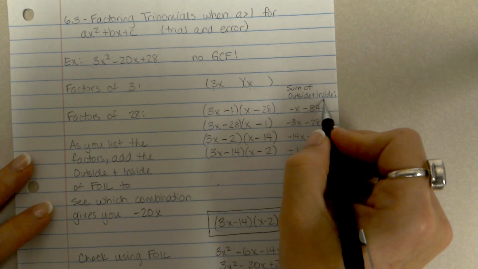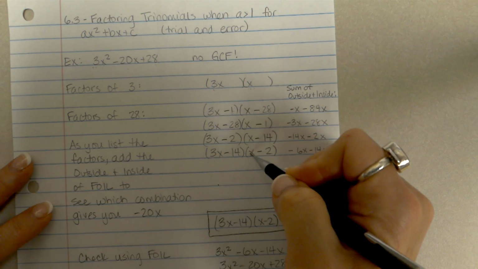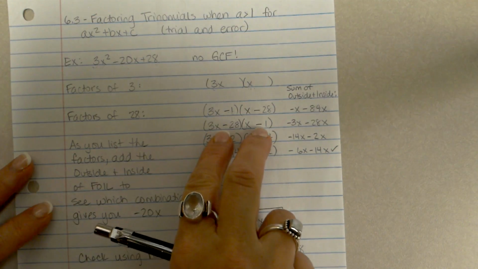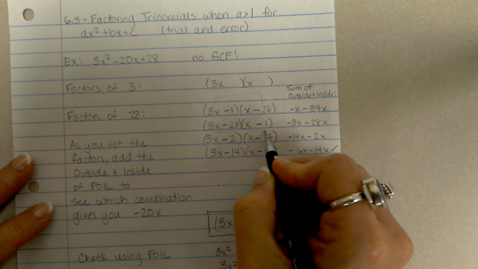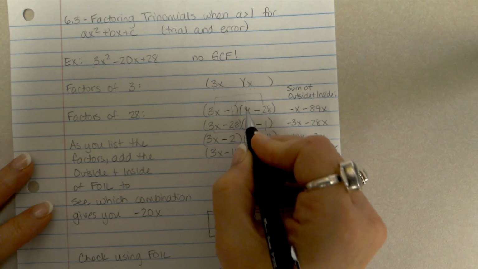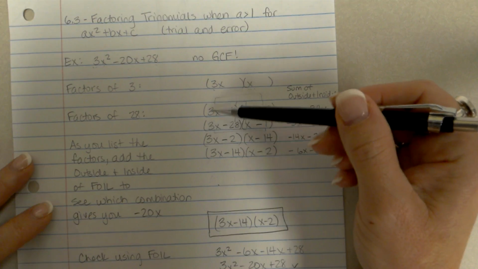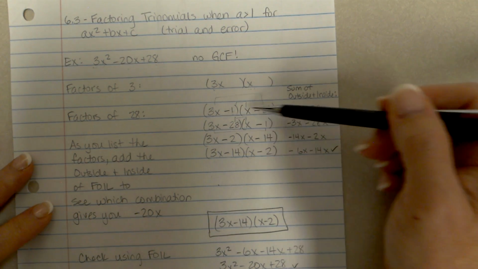So this is my outside and my inside. Now that my first term is not just all ones, I actually have to try the last terms in both positions, okay? Because my outside here is not the same as the outside here. My inside here is not the same as the inside here, even though in both of these cases I started with a 3 and a 1, and I have a 1 and a 28, okay?